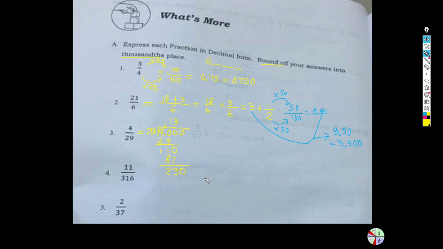230 divided by 29. That will be 7. 7 times 9, that will be 63. Carry 6. 7 times 2, 14, plus 6, that's 20. So you will have here 27. And put another 0 so that we can round it off into thousandths place. 270 divided by 29, that will be 9. 9 times 9, that will be 81. Carry 8. 9 times 2, 18, plus 8, 26. That will give you a 9 here.